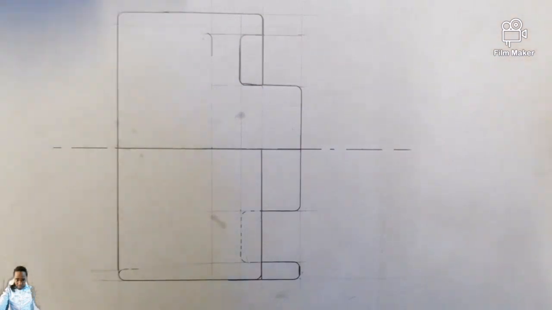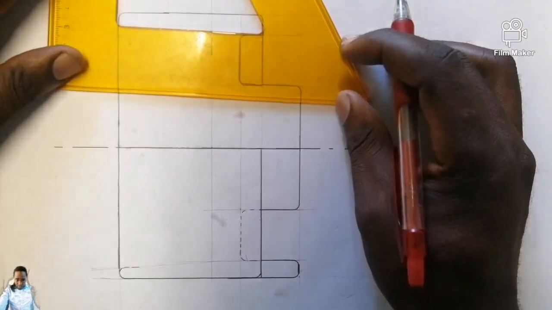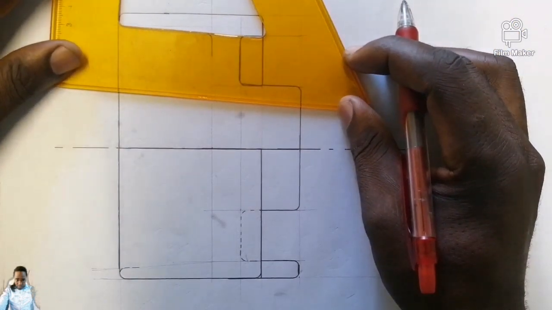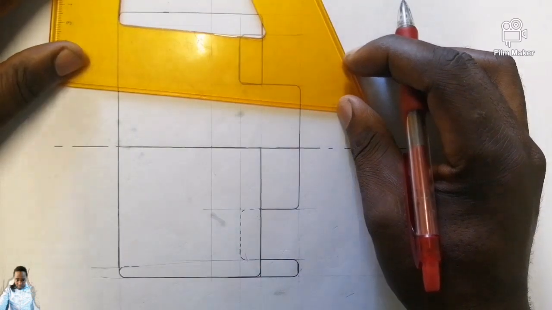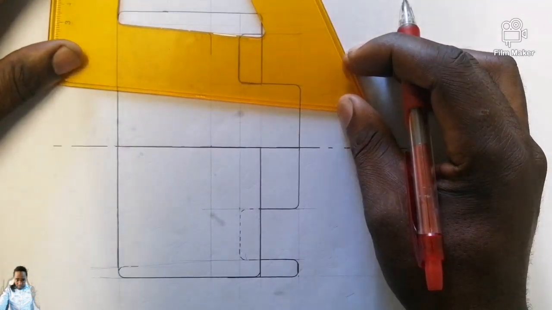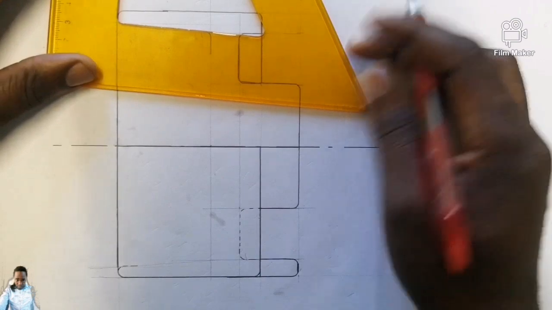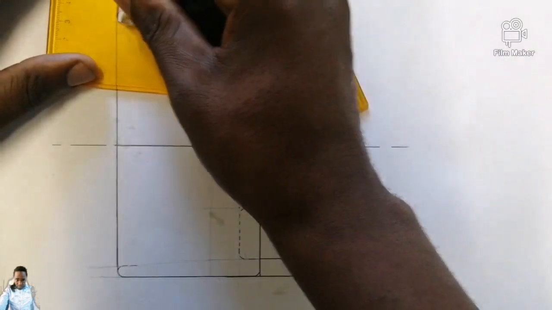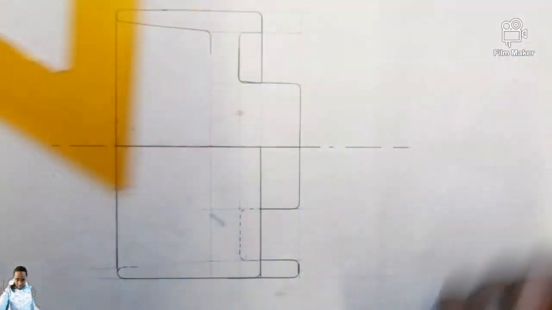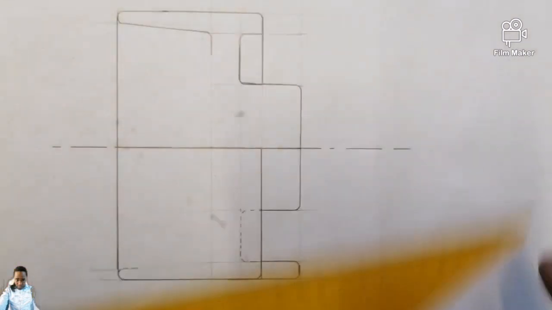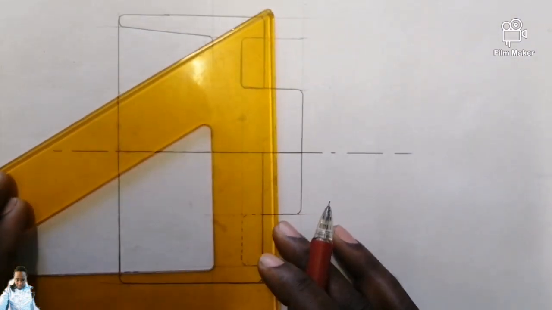Then remember that this upper part is going to be solid. So like this we go. But down here is going to be hidden.